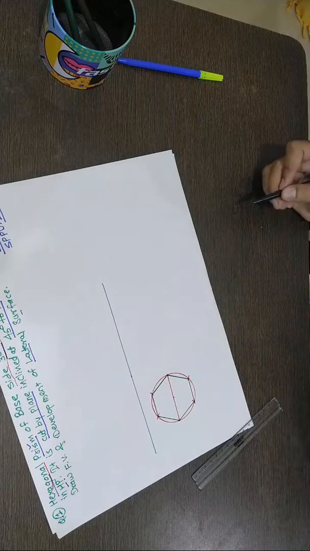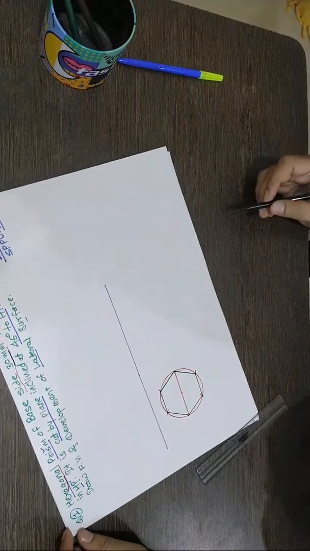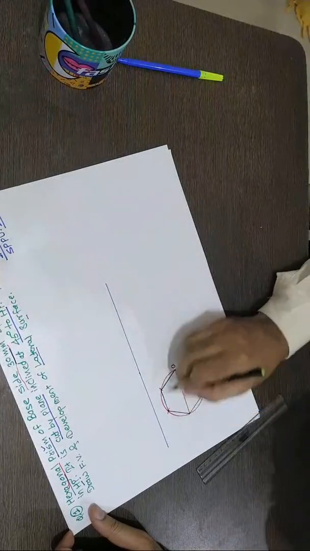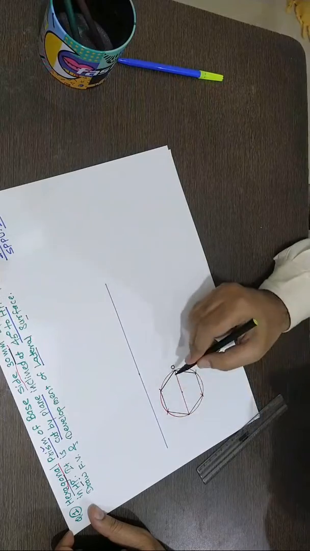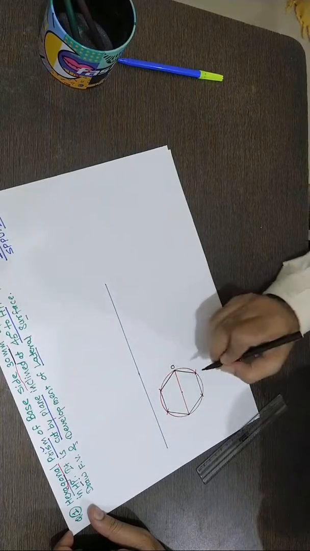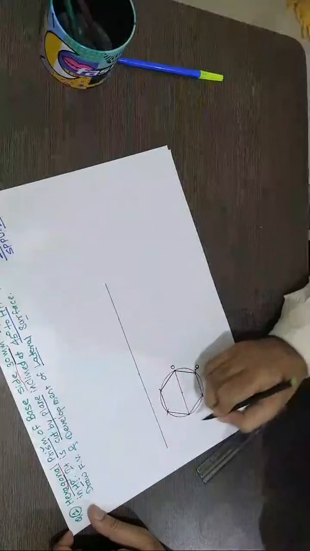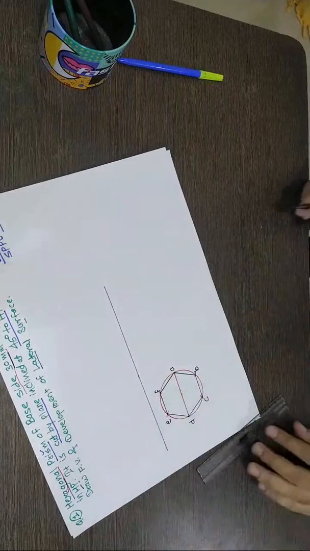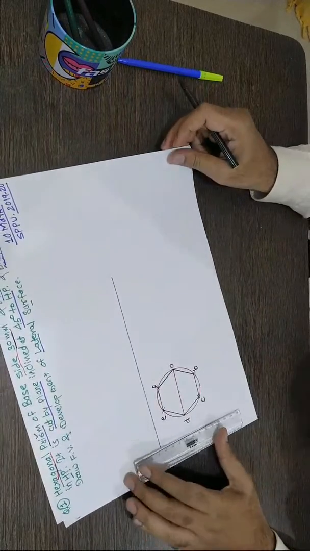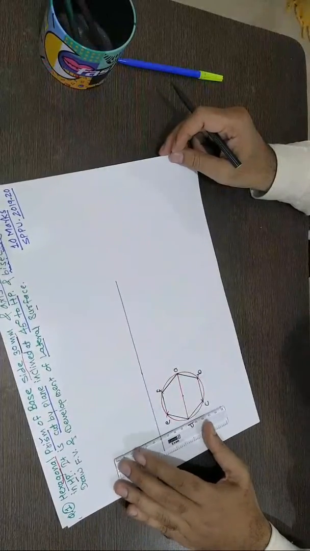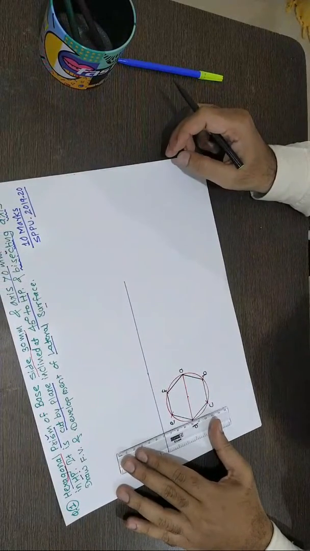Of course, we are drawing a front view also. You can give names anywhere you start, but it should be either clockwise or anti-clockwise. I'm giving, let's say, A, B, C, D, E, and F. So this is my hexagonal prism top view. Now take its projection to complete the front view.